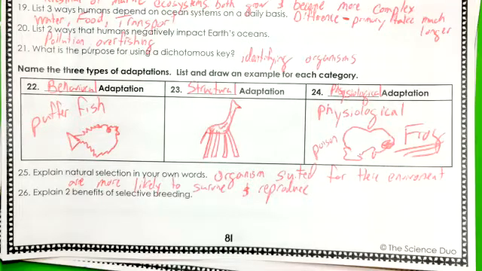I mean, think about it. If you lived in Canada, would a big burly beard help you stay warm? Yeah. So someone with a beard in Canada might have an easier time than someone who can't grow a beard. Keep your face warm. It's cold up there. Okay?